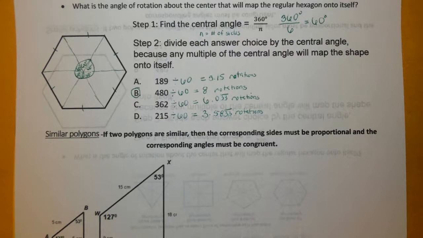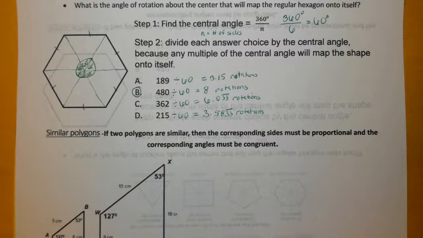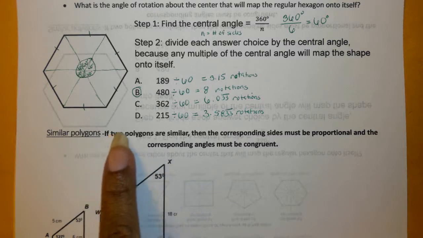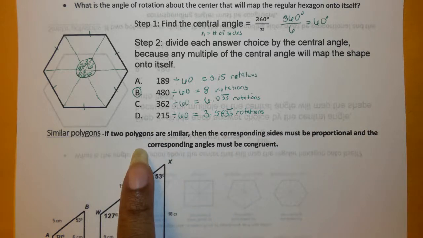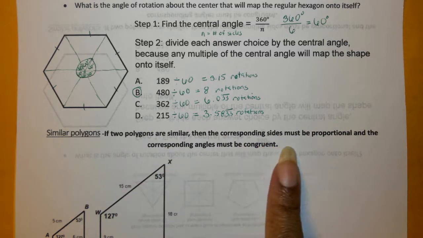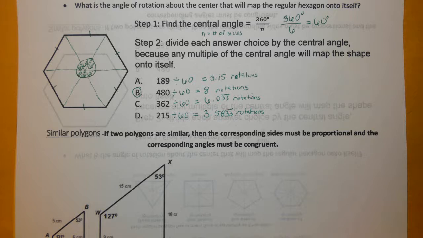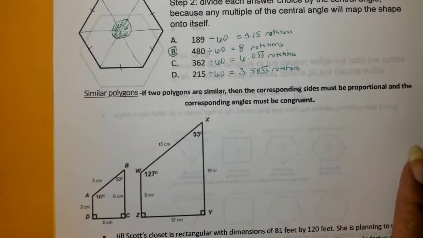All right, y'all. So, similar polygons. Hint, hint, you need to make sure that you know this whole entire phrase. Now, it's not as hard as it looks. It says if two polygons are similar, then the corresponding sides must be proportional, and then the corresponding angles must be congruent. I provided a picture here so that you can see just that.